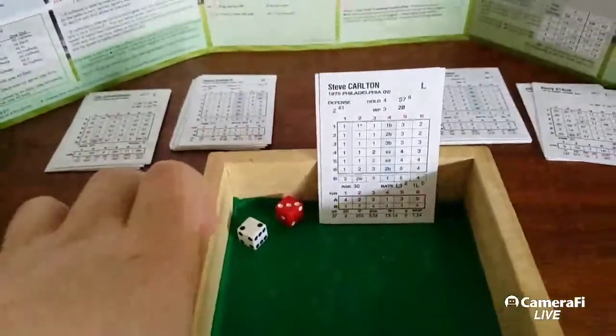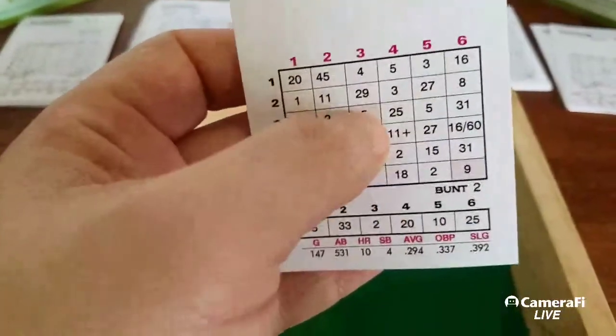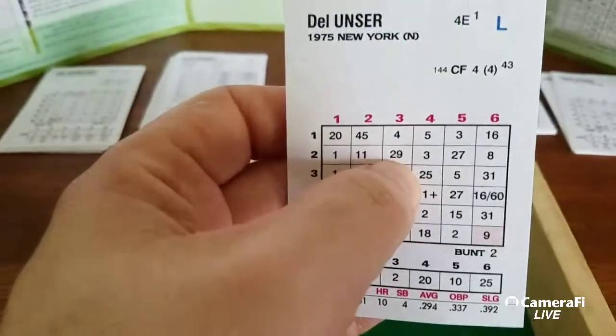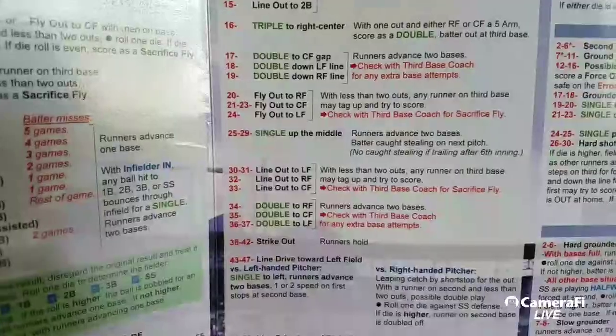All right, here is a 3-2-1 for Dell Unser. So a 3-2 for Dell Unser is a 29. So we'll see what that brings forth. 29 and a 3-1 is a 1. It's a total of 30 in column 3. So we go up here to column 3 and number 30, and that says that we have a line out to left field.